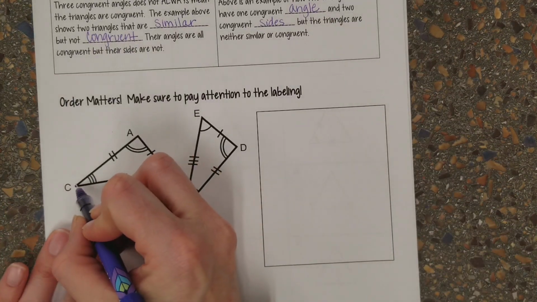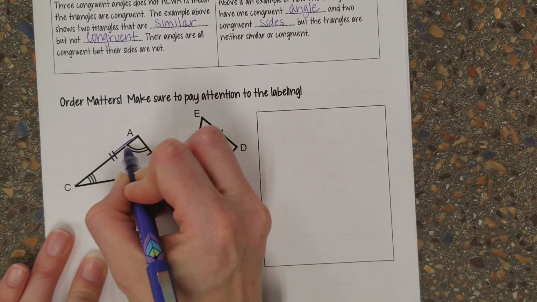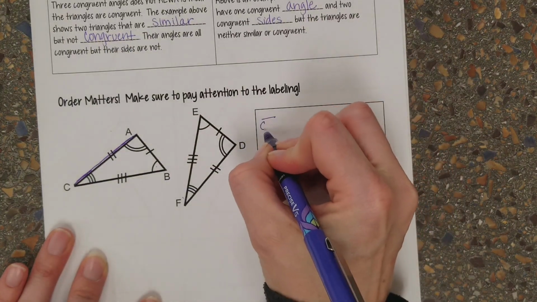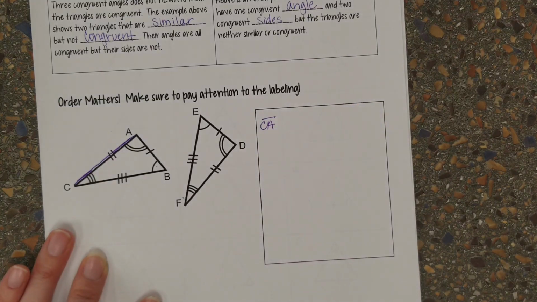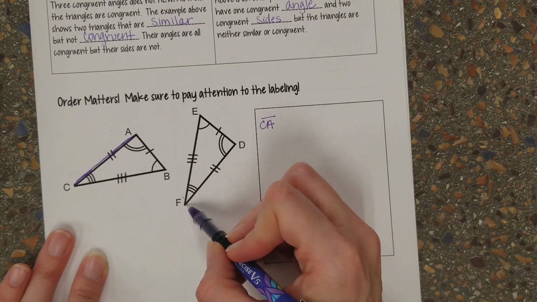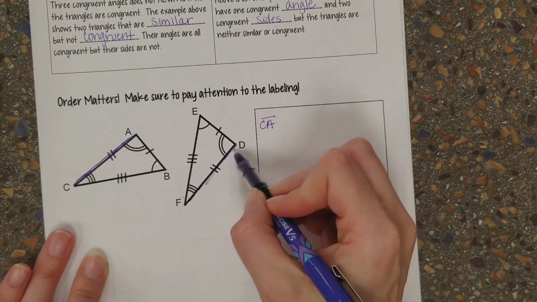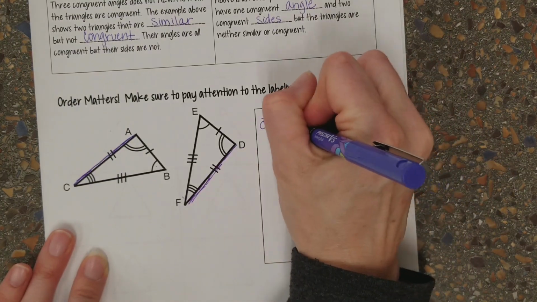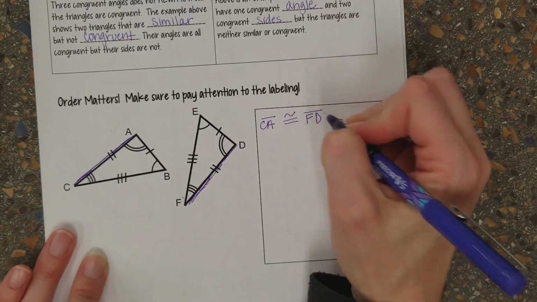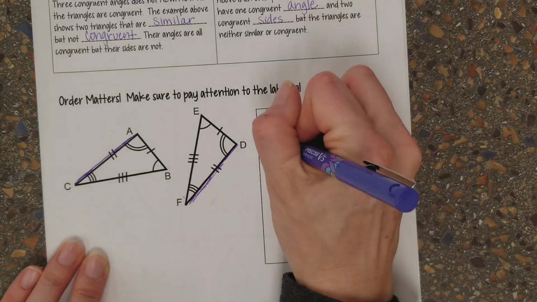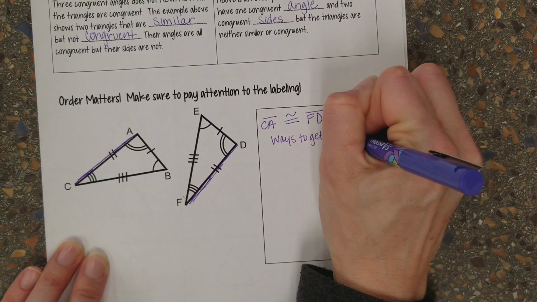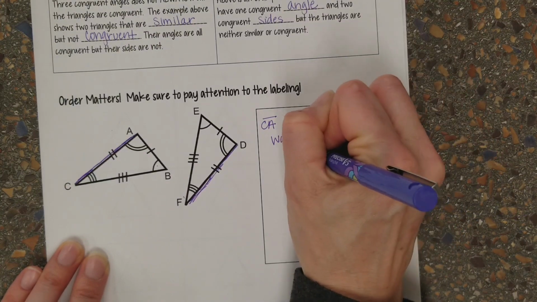So let's talk about CA, this line right here from A to C or C to A. We would call this line CA. Now, CA is congruent to FD. So we'd write it like this. Now, some ways that we could write this wrong, ways to get it wrong, because these are ways you do not want to do. Don't do this.